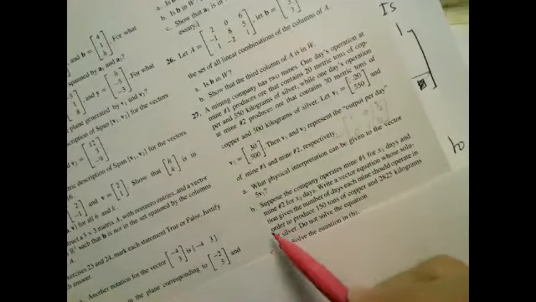So mine 1 for X1 days, mine 2 for X2 days. Write the equation whose solution gives you the number of days each mine should operate in order to produce 150 tons of copper and that many kilograms of silver. So the question is really, how many days? So X1 represents the number of days.